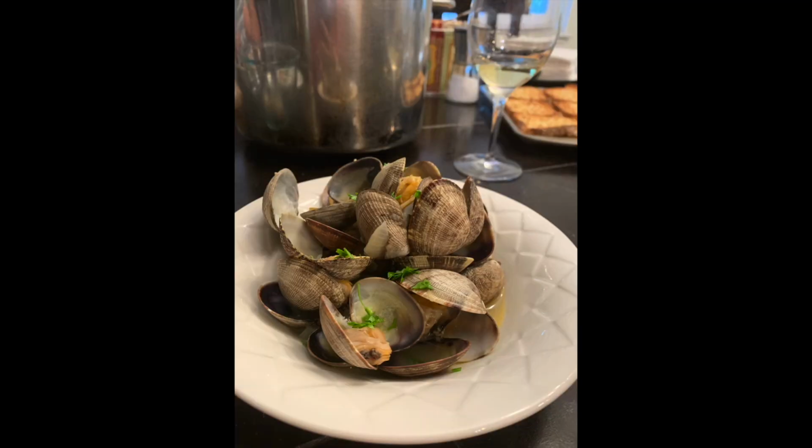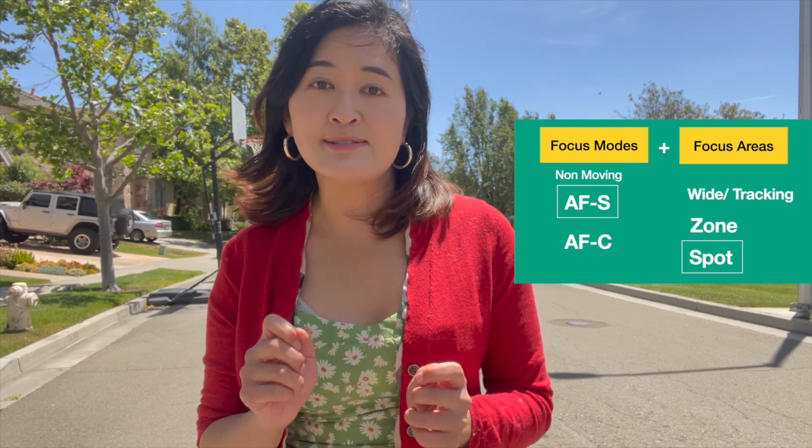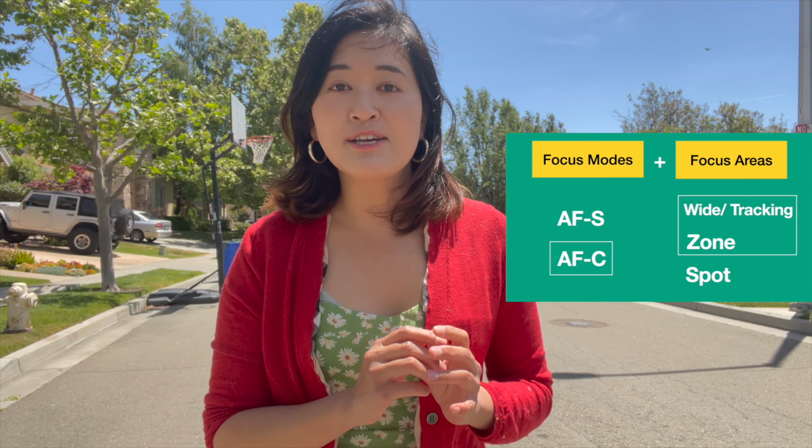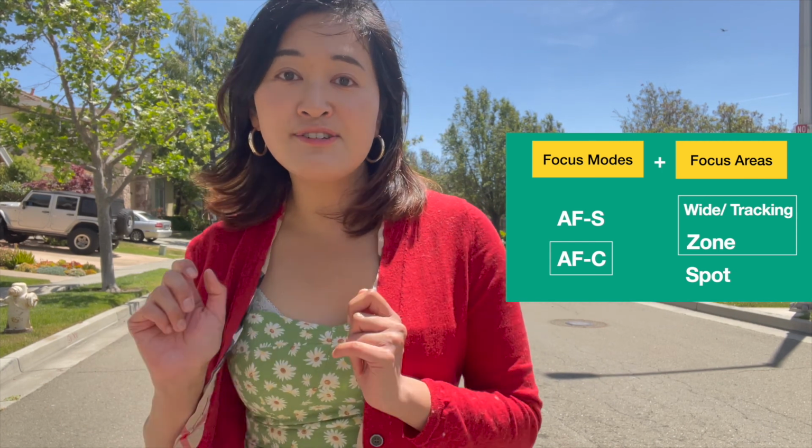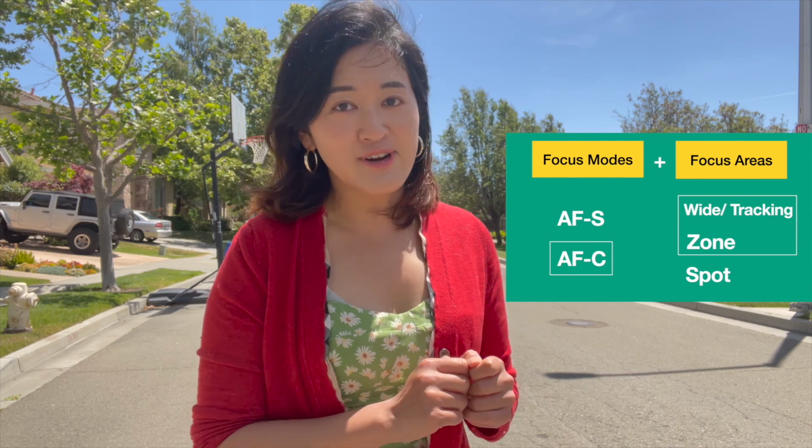Sometimes I think the relationship between focus mode and focus area is just like pairing your wine with food. You drink red wine with steak and white wine with seafood, right? So for non-moving subject, make sure you select autofocus single servo or AFS as your focus mode and spot as your focus area. As for moving subject, make sure you select autofocus continuous servo, AFC, and the focus area should be wide or tracking.